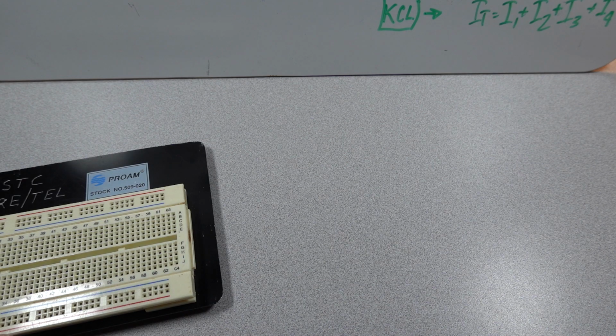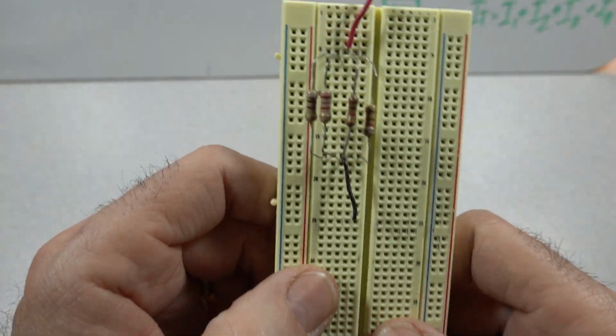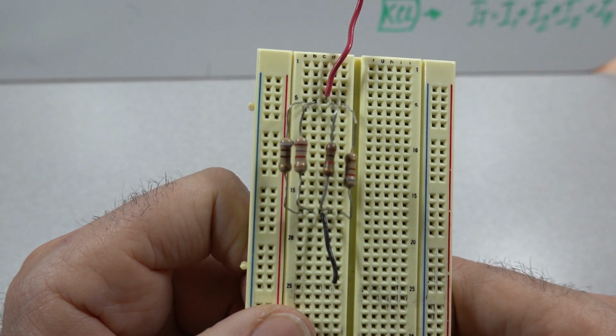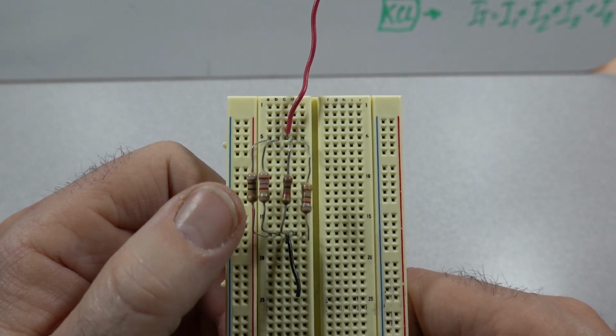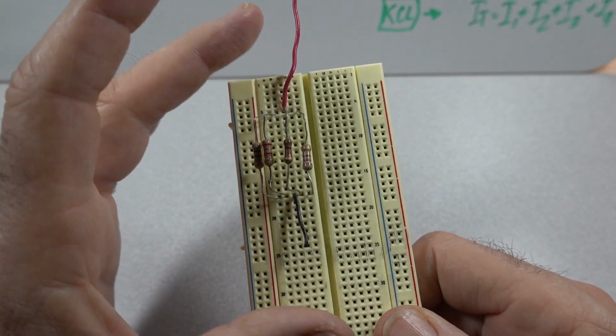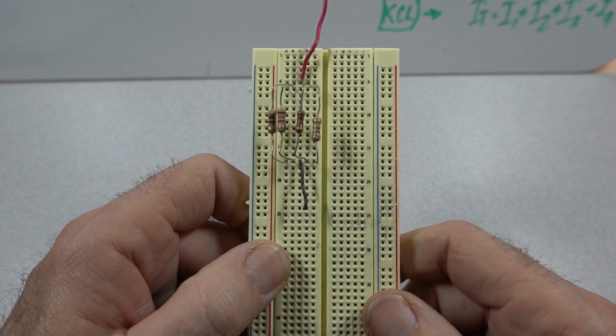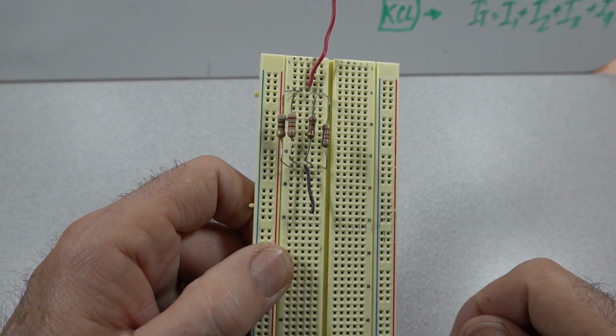Another way you can build this circuit is, if you want to build it with the least amount of jumper wires, you can do it this way. You put your resistors, all the tops are connected to this red wire, all the bottoms are connected to this black wire. Power supply is there. So there's another way to do this. You're somewhat limited on how many resistors you can put in here when you're not using a bus line.